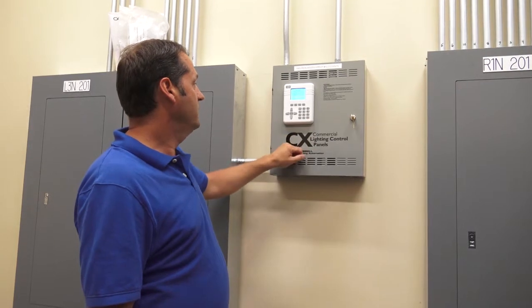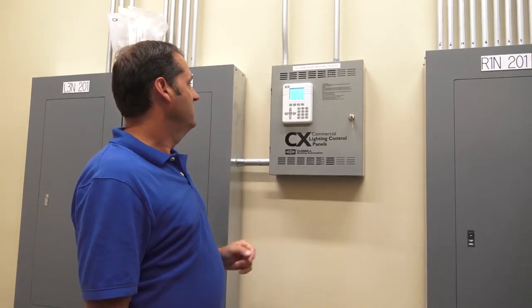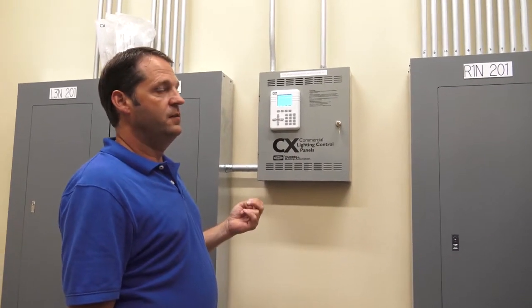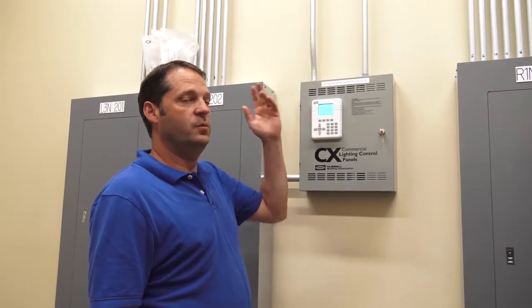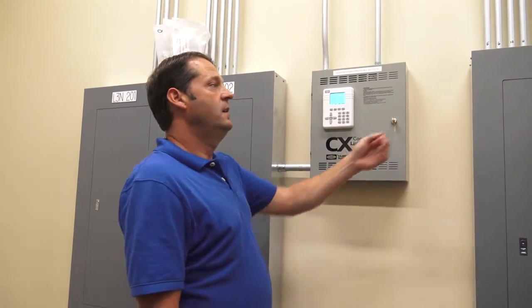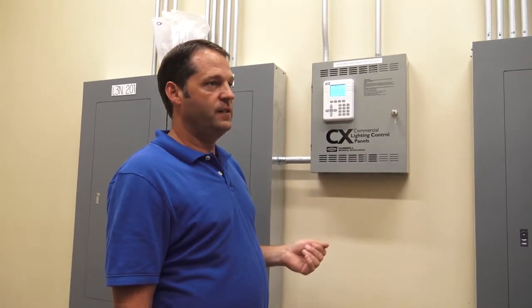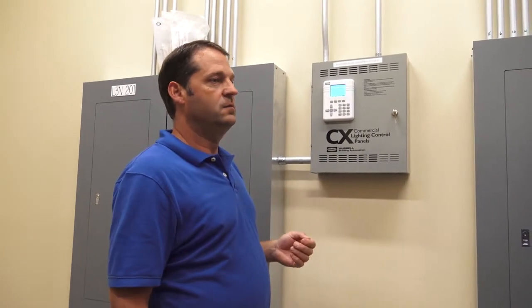They're pretty intuitive. Outputs. It's got 2 auxiliary outputs. If you needed it to signal your building control system when that light switch out in the other room was pressed, you could program it to do that.